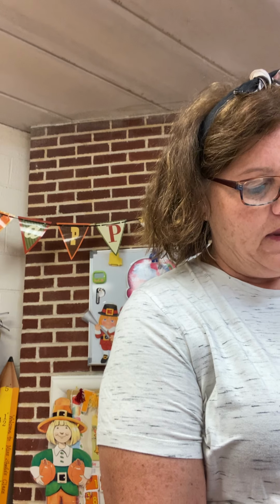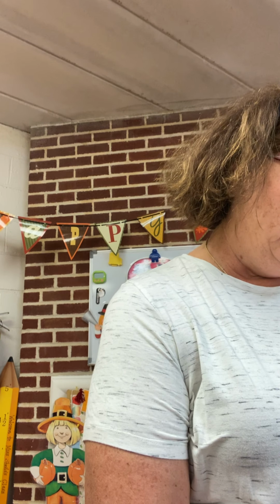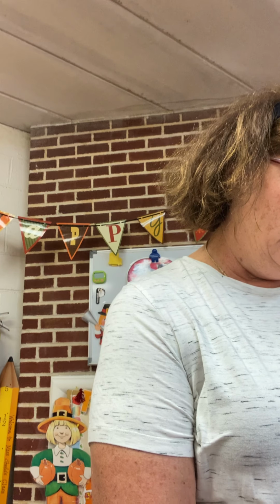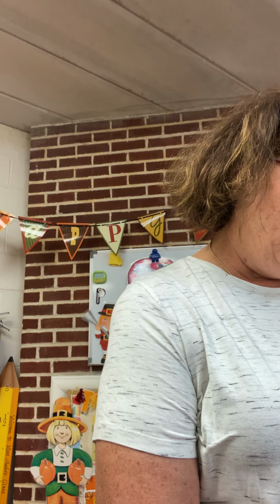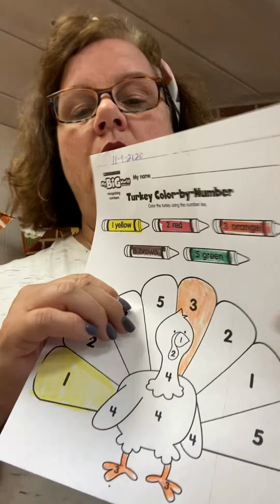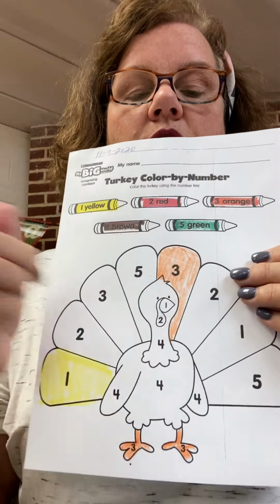And if you notice, I'm coloring in the feather right now, but if you notice on the bottom, his feet are orange. So all number 3s are going to be orange. And we'll do one more.